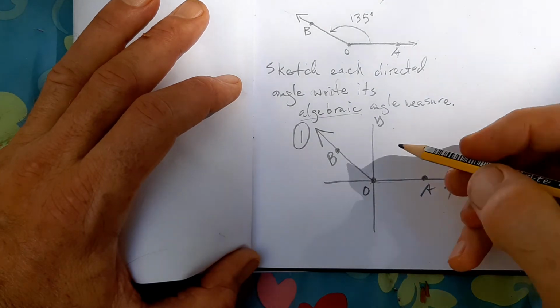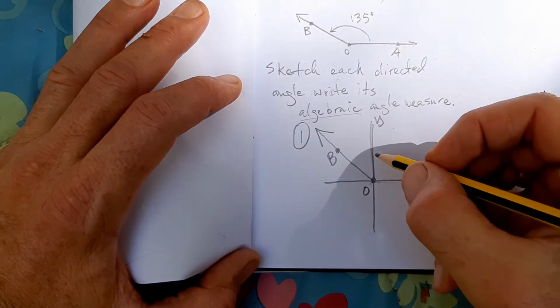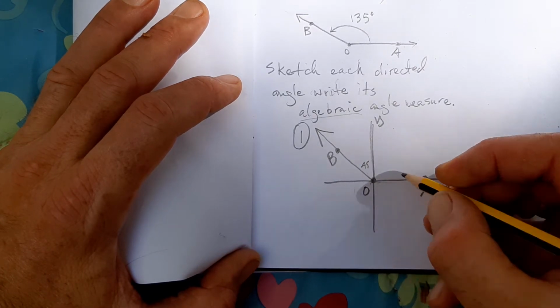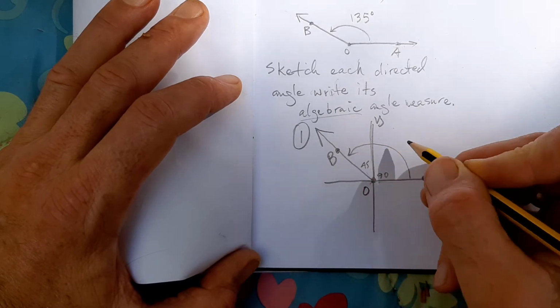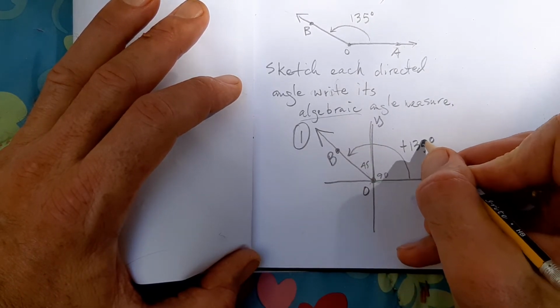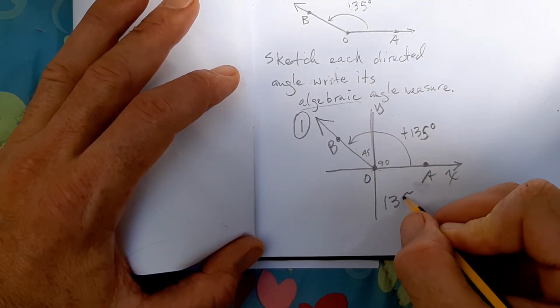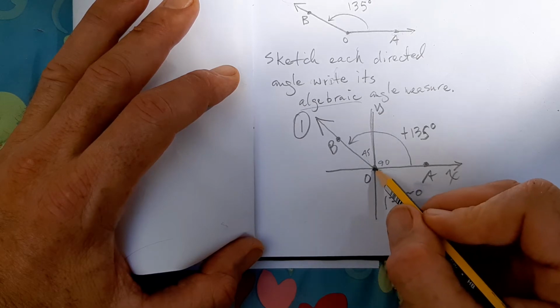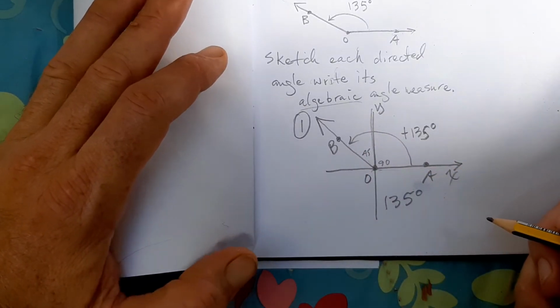And you know this because you know if I did a quarter turn, that'd be 90. So if I take 90 away from this, I'll be left with this 45 here. So 45 plus 90 is going to be my positive 135 degrees. And you know if it's positive, you drop that plus, right? So there's your first one. 135 degrees gets me from ray OA to ray OB. What's another way I can get there?